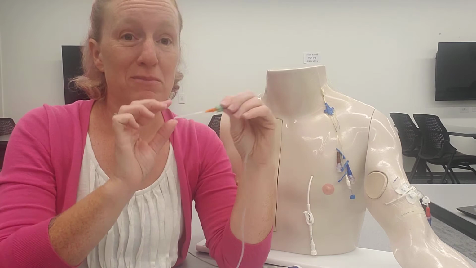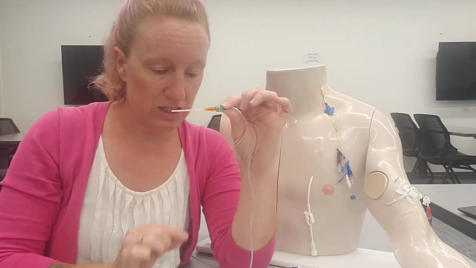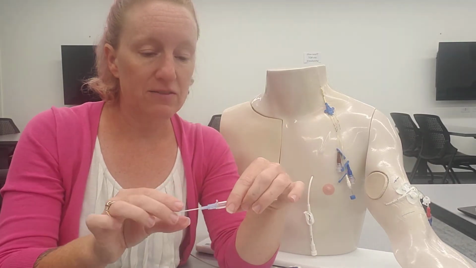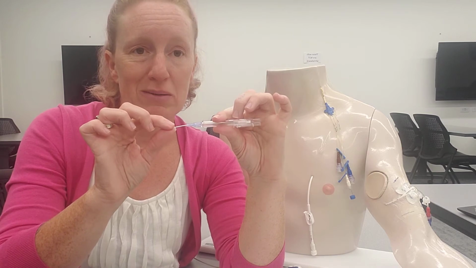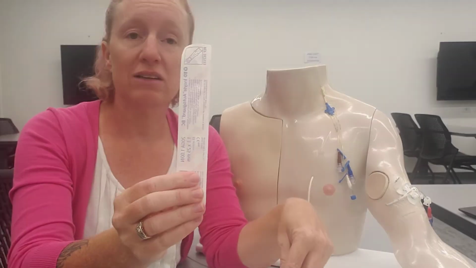Now, there are times when we need different sizes. If I've got somebody who's bleeding out and I need to get in some fluid and I can't get a central line in quick enough, I want a big access device. I want a nice 14 or a 16. Versus if I have somebody that is just getting a little fluid before surgery or something like that, a 22 might be fine. 18s are kind of green, 20s are kind of pink.